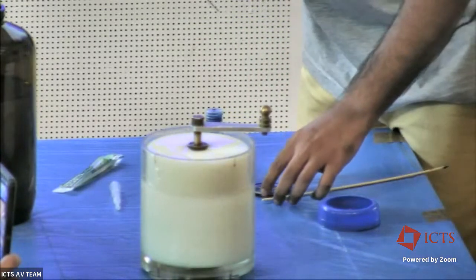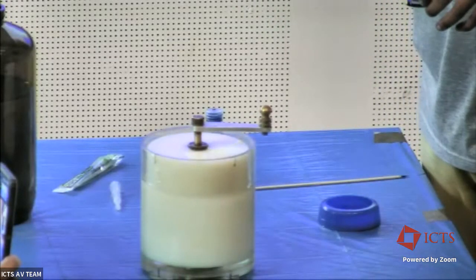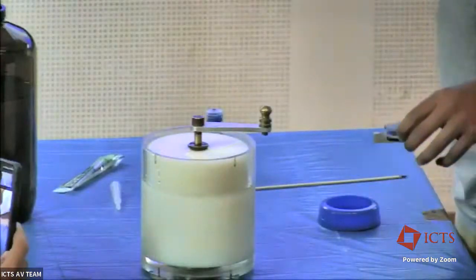So now I'm going to put 2 lines of this dye here, and then let's see what happens.